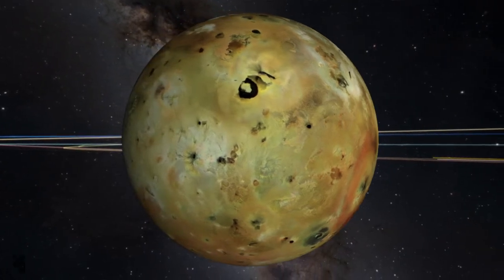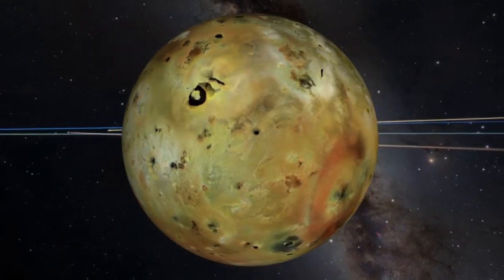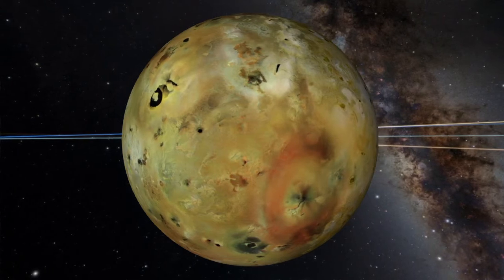Io has over 150 active volcanoes, more than any other world in our solar system, even the Earth. And that's strange, because Io is actually smaller than our moon. And our moon doesn't have any volcanoes, let alone hundreds of active volcanoes.